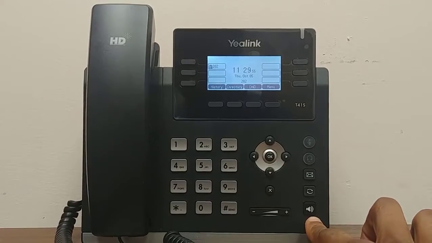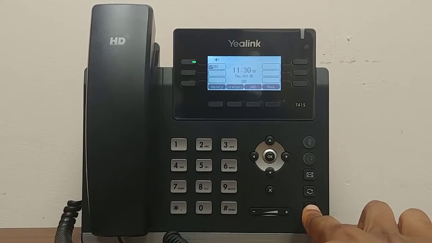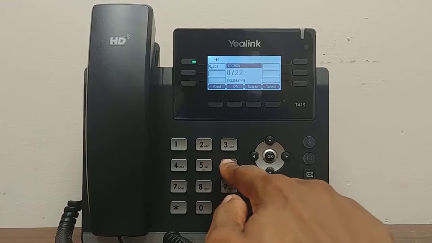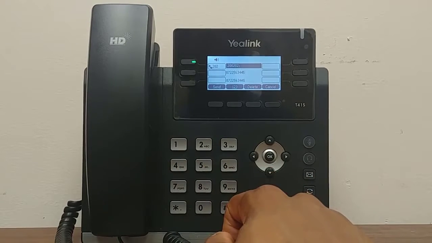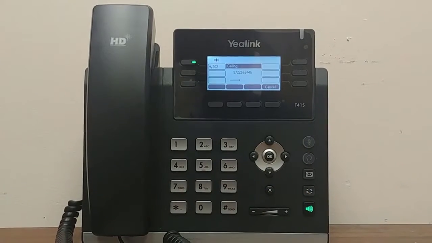Now let's talk about creating a call. I can use the headset, or I can use a speakerphone. In this case, I'm going to use a speakerphone, and you can dial an internal or external extension. Once you feel comfortable with your selection, you can then press send, and this routes out that call.